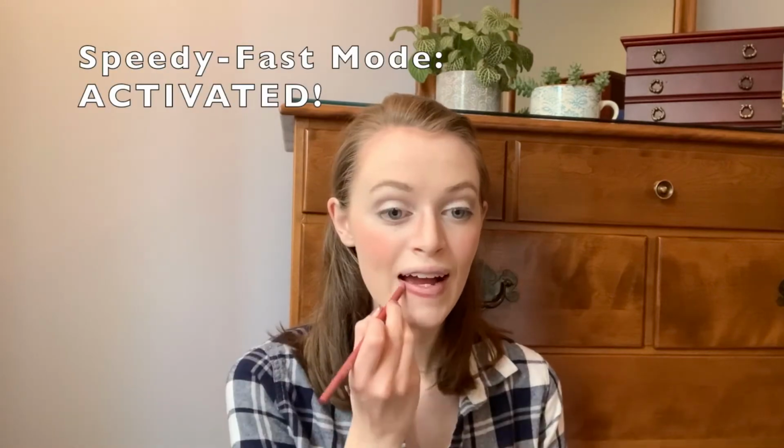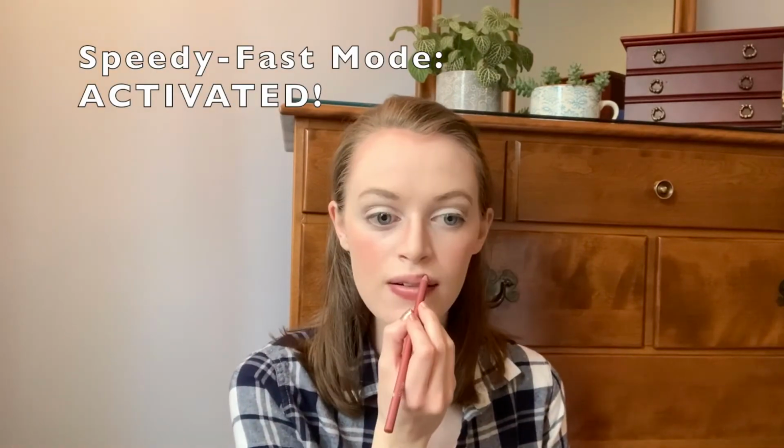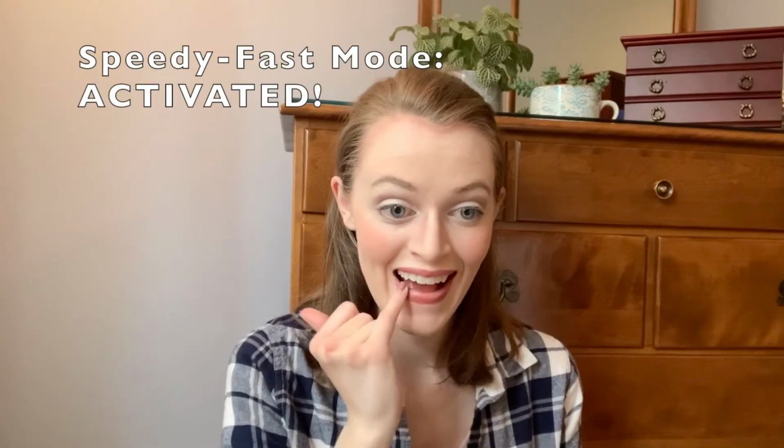Okay, we're back. All right, I'm moving on to my lips, and I'm gonna start with lip liner and just outline the natural shape of my lip here. I'm gonna get closer to the mirror for just a second to make sure I didn't just completely ruin that. I'm gonna use this Dusty Rose shade, which came with my makeup kit and is meant to match my natural lip color.